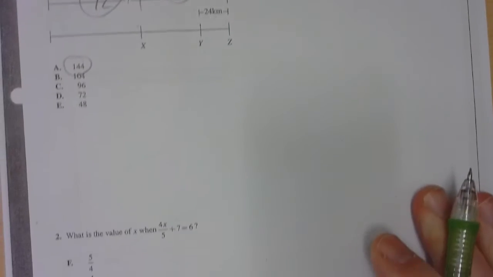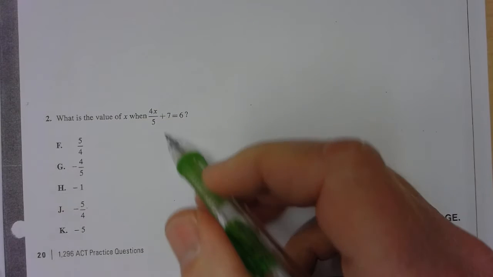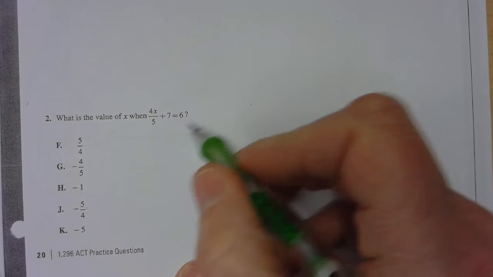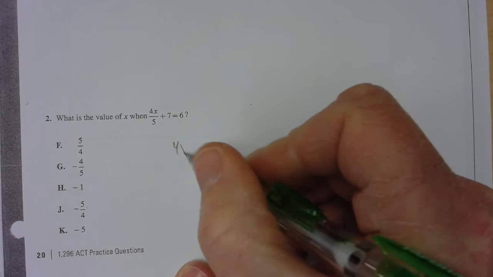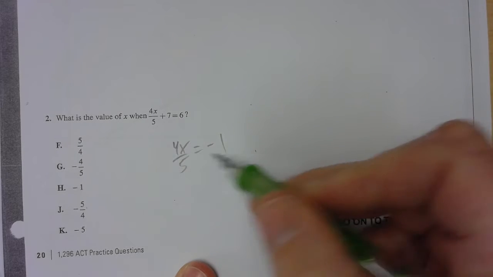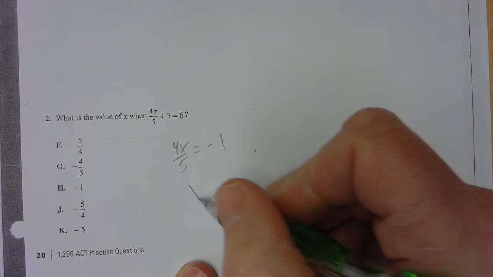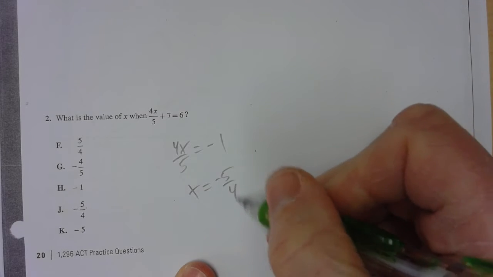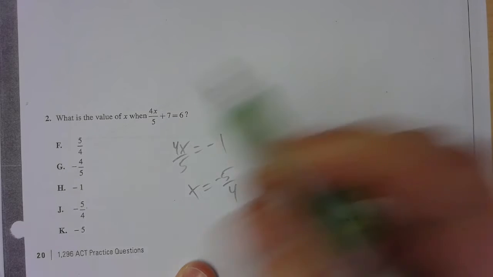The answer is A. Down here we solve this out like a regular algebra problem. Move the 7 over, so 4x is equal to -1. You can divide each side by 4/5 or multiply by the reciprocal. X is equal to -5/4, which would be J.